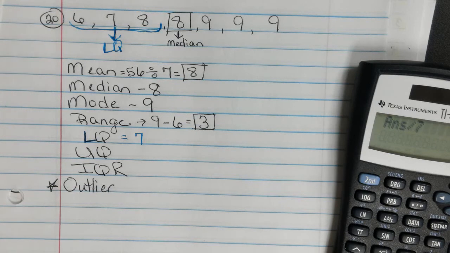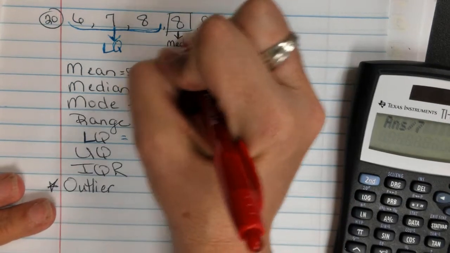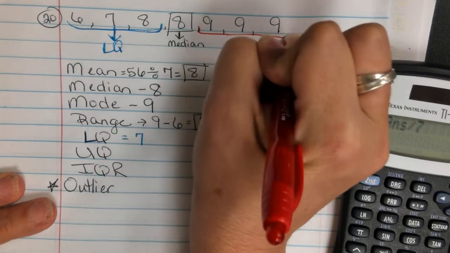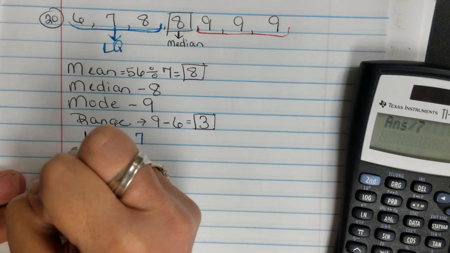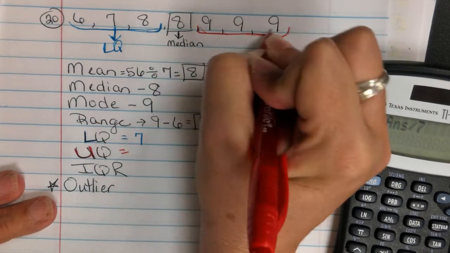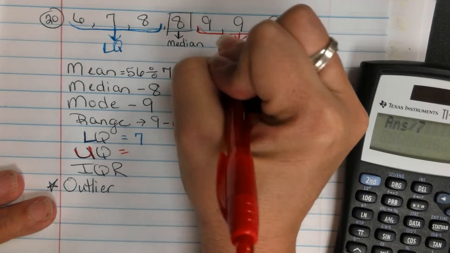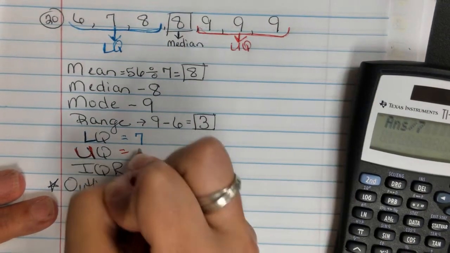It's been a while. I know, like, once I do one, everybody's like, oh, I get it. So, okay, UQ is upper numbers. Starting after the median, going down. That's what the U stands for right there. And the UQ is going in, is the middle, 9.